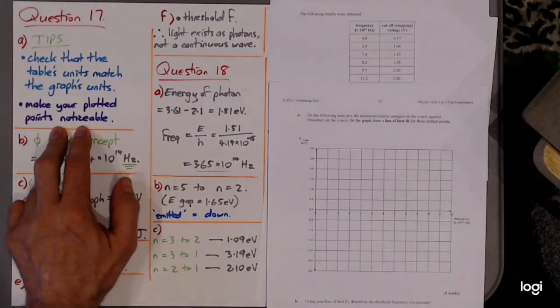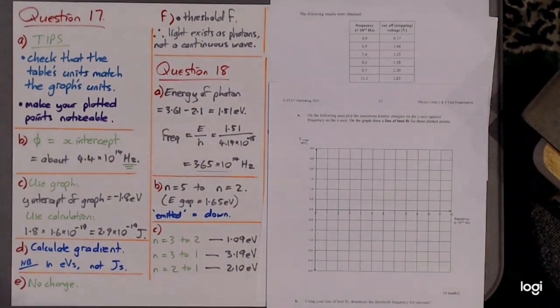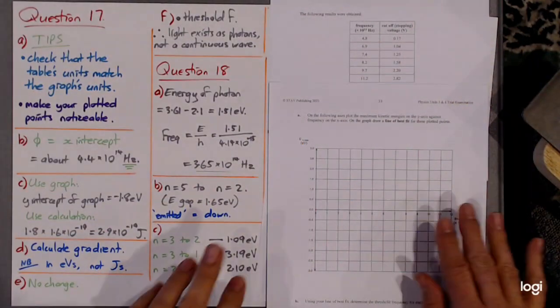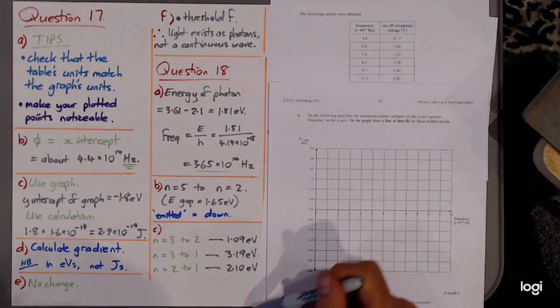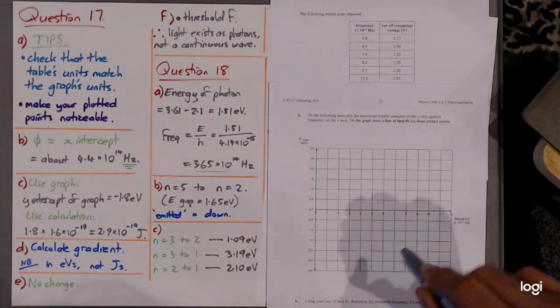Make your plotted points noticeable, right? One of the things that some of you in this class in particular do is you do this in pencil, and you do tiny little dots, and then you draw over it with your line of best fit, and you can't see where the dots are. You must show the plotted points to get the full marks, right?